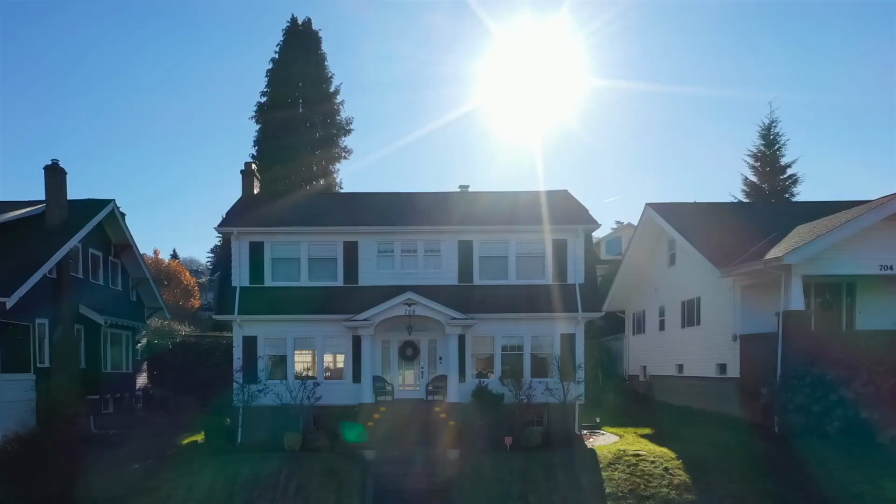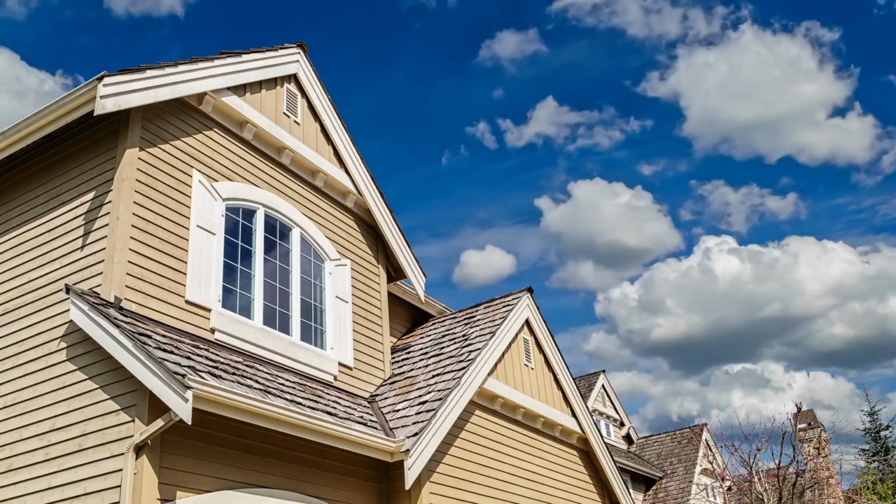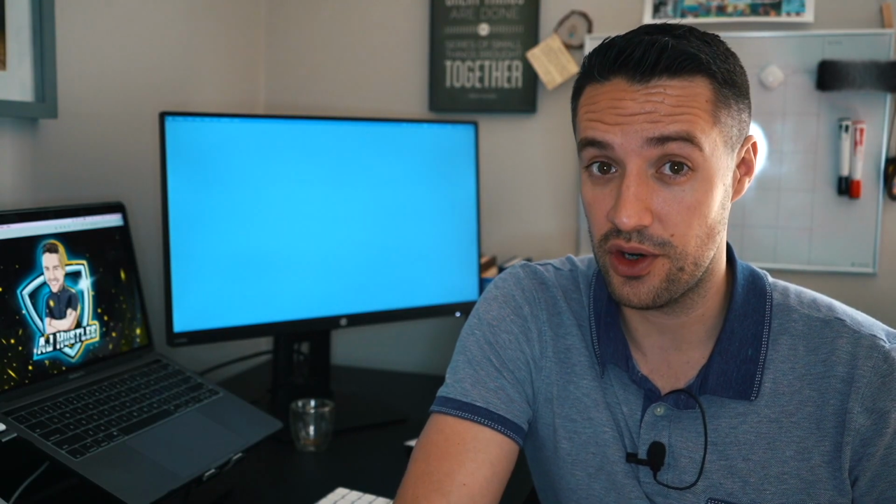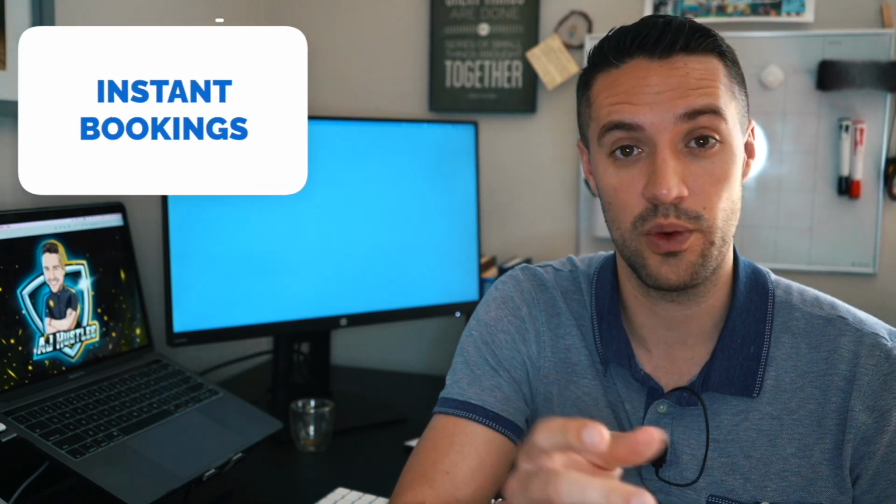The other piece of this is with easy bookings, you can also think about how can I make sure that my property is as open to everyone as possible. And one of the ways that you can do that is to turn on instant bookings for these first few weeks. I know this sounds a little bit risky, but depending on the property, this can work really well.